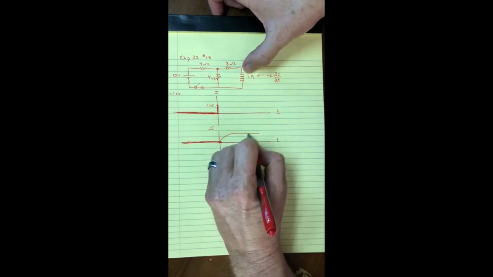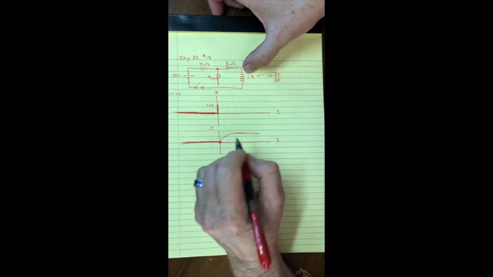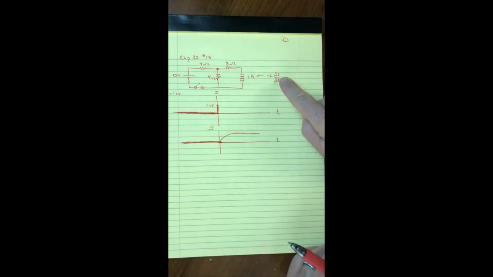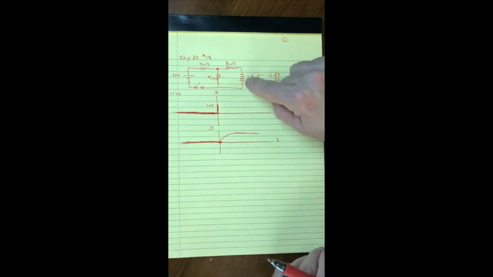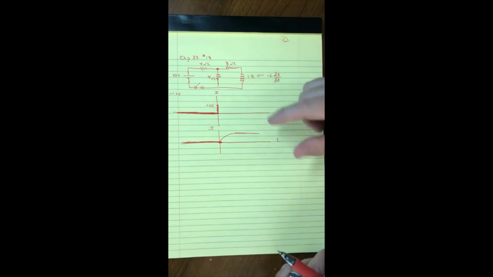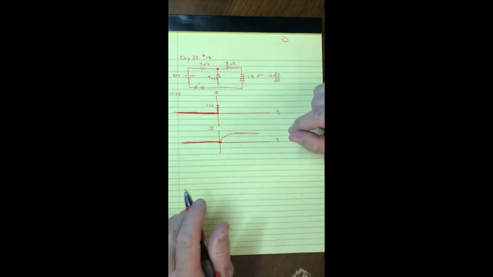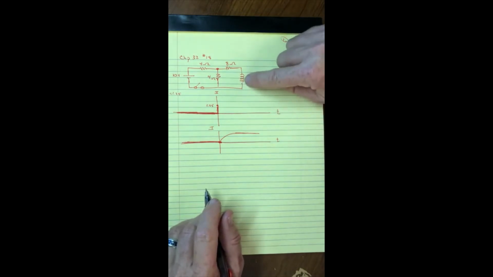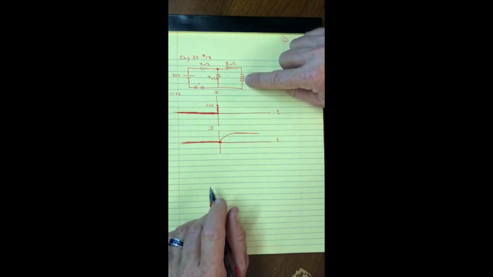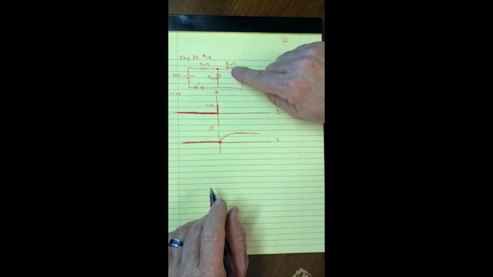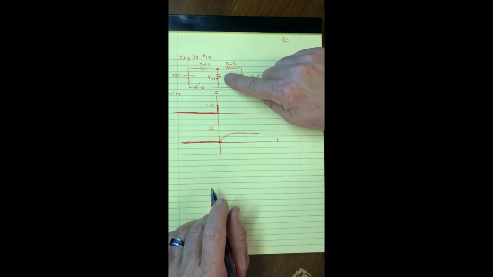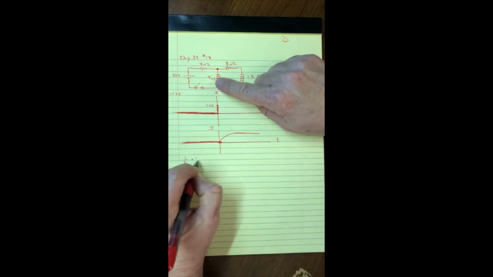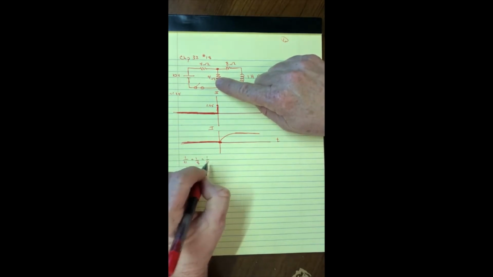And eventually it will build up so that there are no more changes going on. And when that happens, there's no voltage here. And so when that happens, we would just kind of ignore that and say that this right here, we would have a 4 in parallel with an 8.